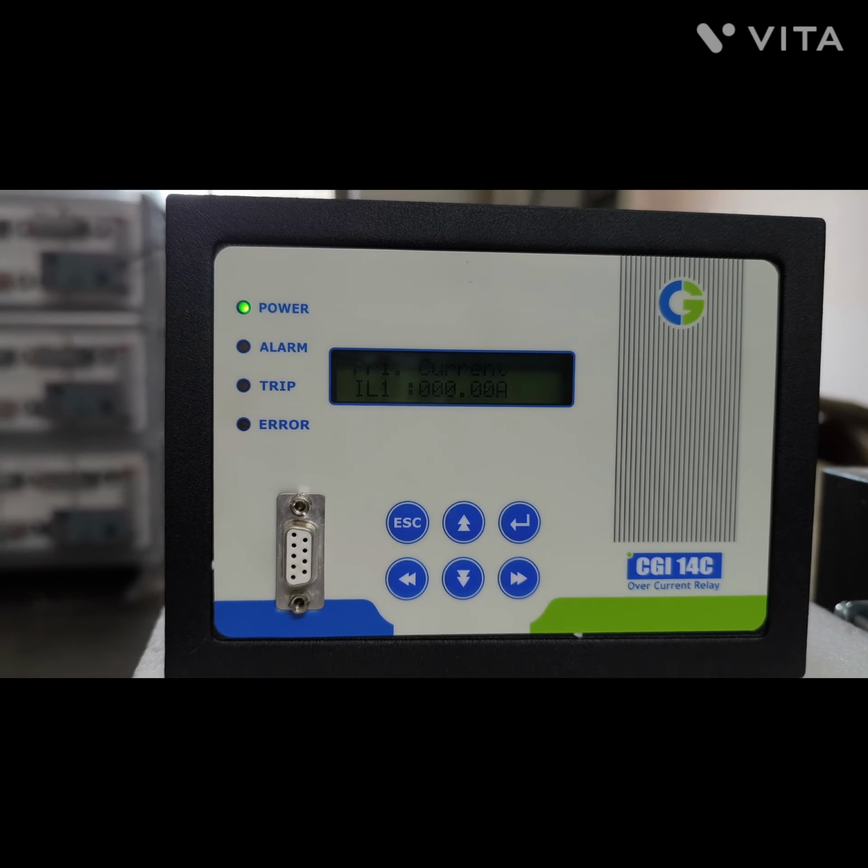If you consider V0 as the neutral voltage, then V0 will be there, otherwise neutral displacement. This is NDR. This relay has under voltage settings, and this is over voltage settings. Over voltage setting is 115% given, and definite time. As per our requirement, we can give it. This we can change. In the same way, under voltage will also be there. Under voltage settings, if you press right and then down, you can see 80% is there.